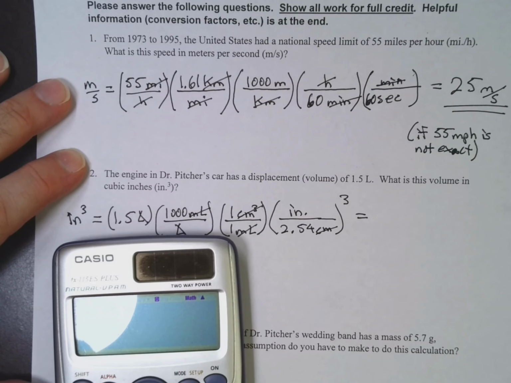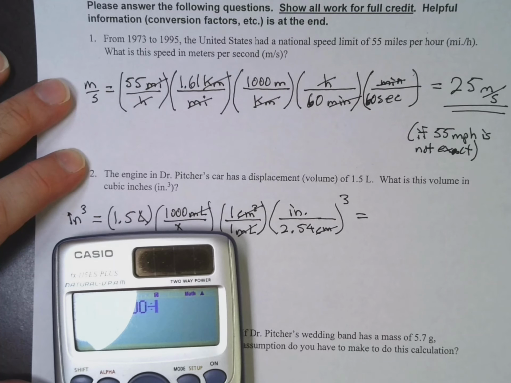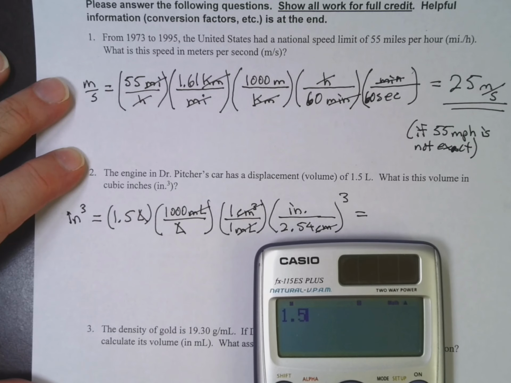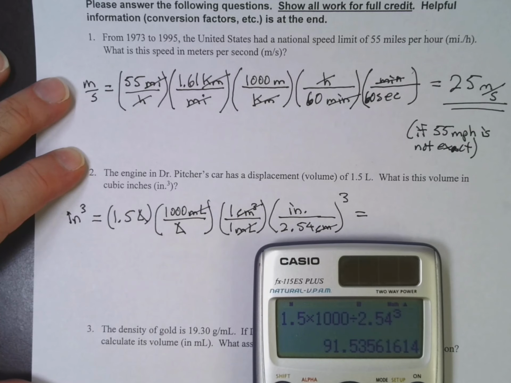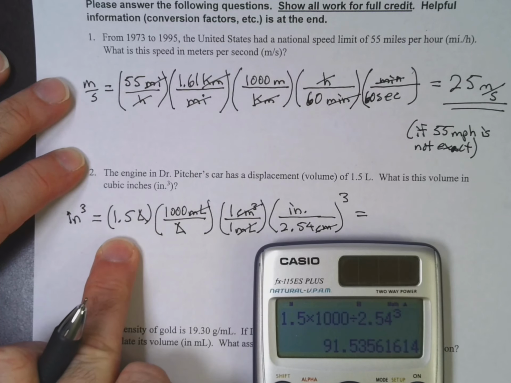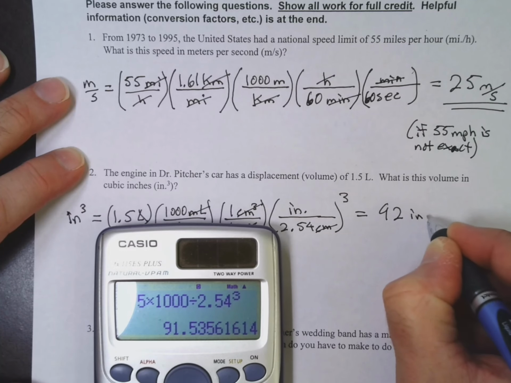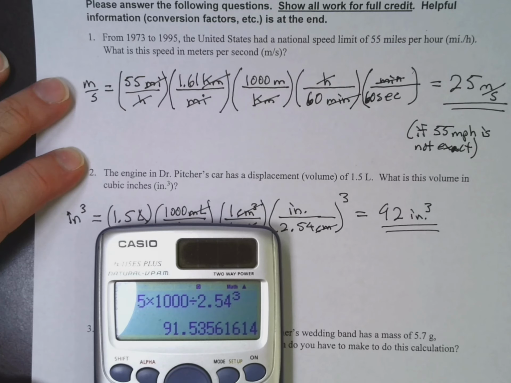So now that gives me 1.5 times 1,000 divided by 2.54, and let me cube that. Whoops, that's not the right thing here. Let me clear that out. 1.5, there we go, I can see that a little better, times 1,000 divided by 2.54 cubed. That should give me 91.5. So because the 1.5 is not exact, the answer is 92 inches cubed. There we go.